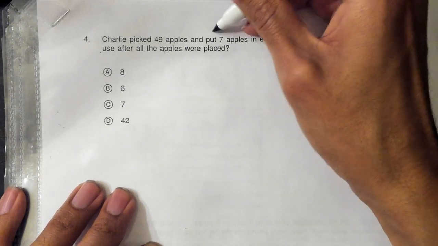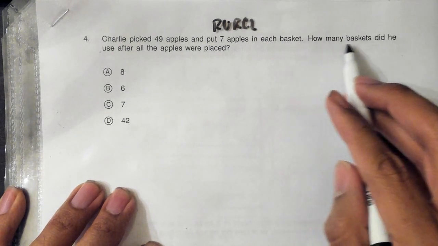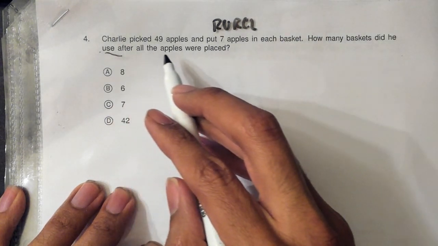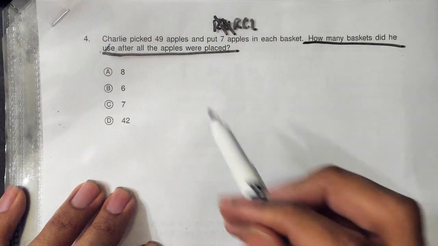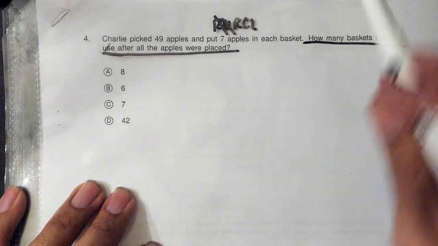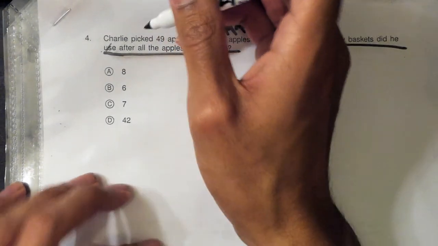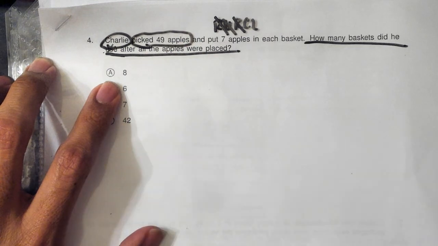This is number 4. Are you reading closely and looking? Let's read. How many baskets did he use after all the apples were placed? Let's read the details. Charlie picked 49 apples and put 7 apples in each basket. Let's circle some clues. I know this is about Charlie, and I know he picked 49 apples. When you pick an apple, you grab an apple.